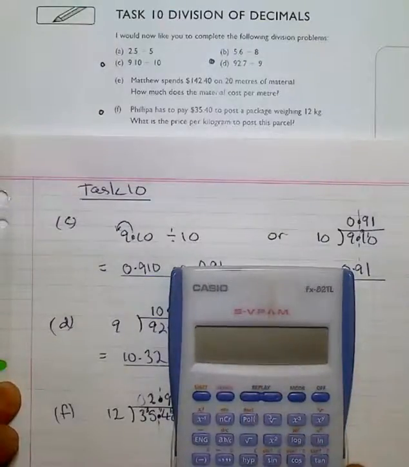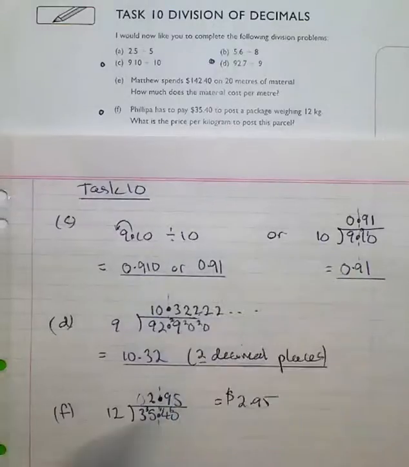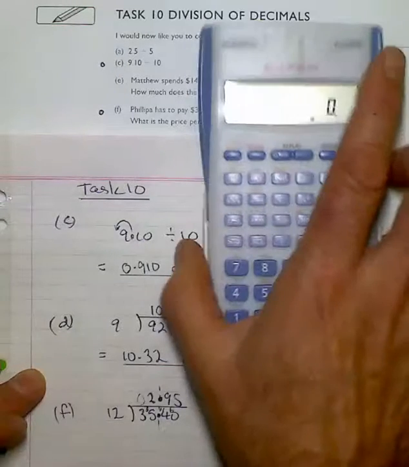Calculator doesn't work. There we go. Sorry about that.